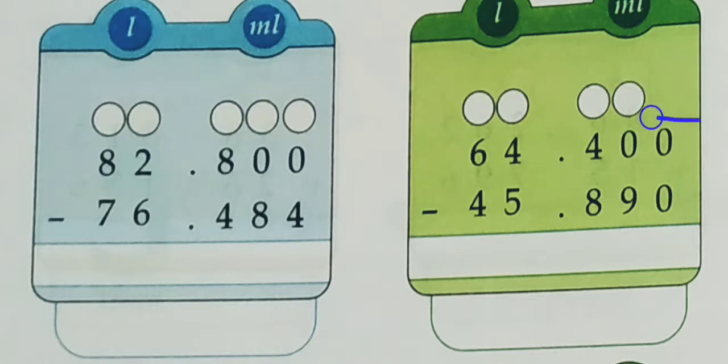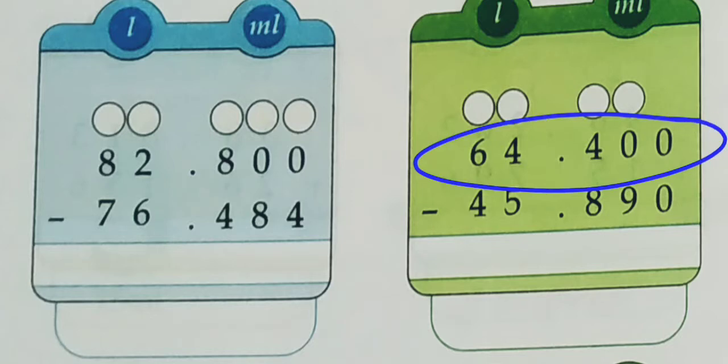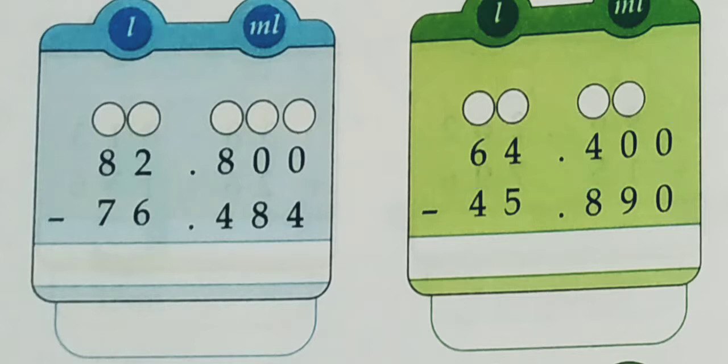So this is the first part. We will read it like 64 liter and 400 milliliter. This is our second part, so we will read it like 45 liter and 890 milliliter.